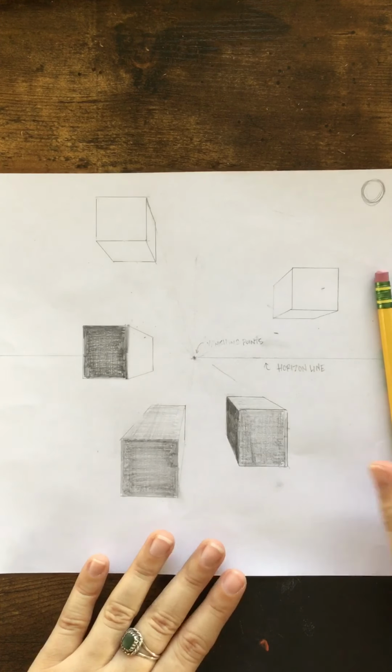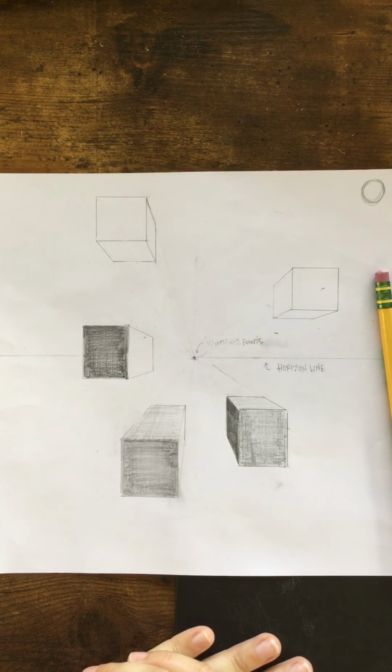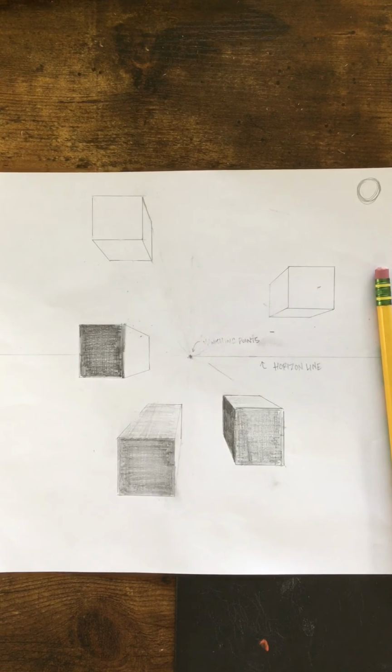And there you go. That is 1-point perspective, shading and adding value to our boxes to make them look more realistic.